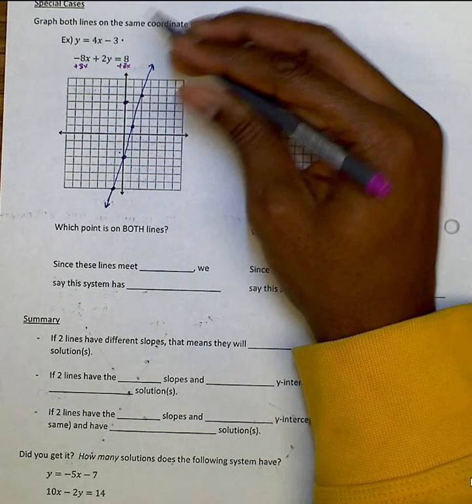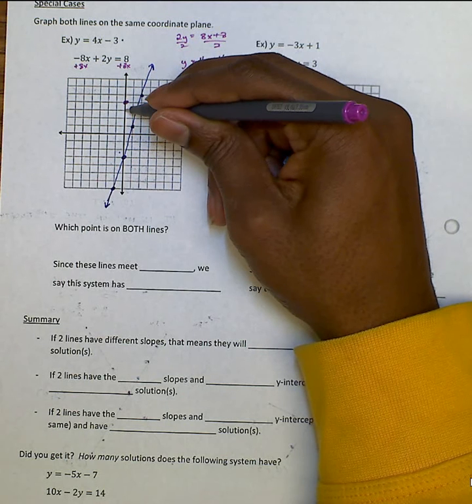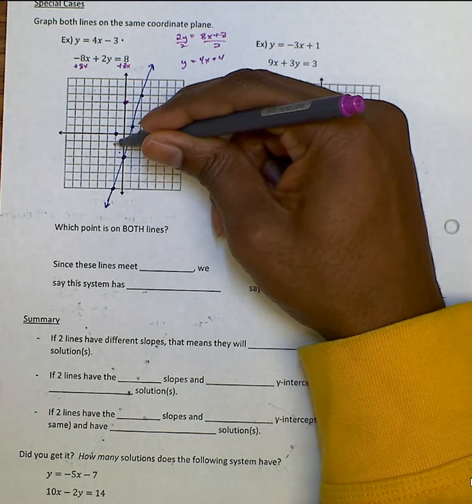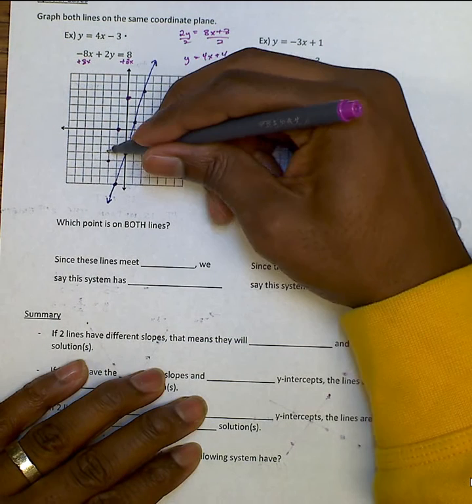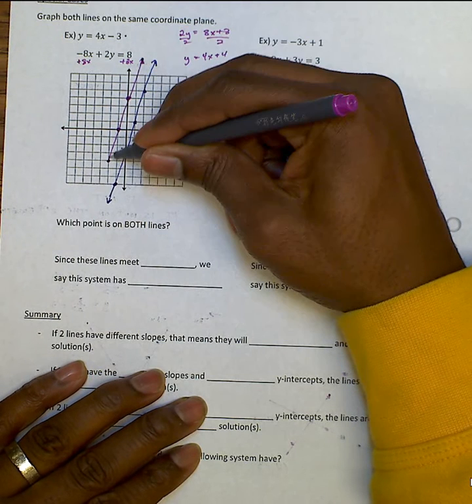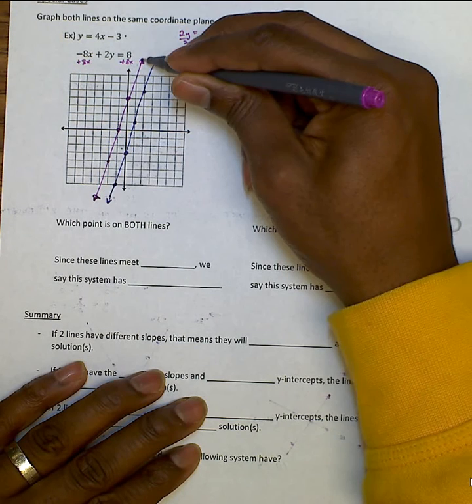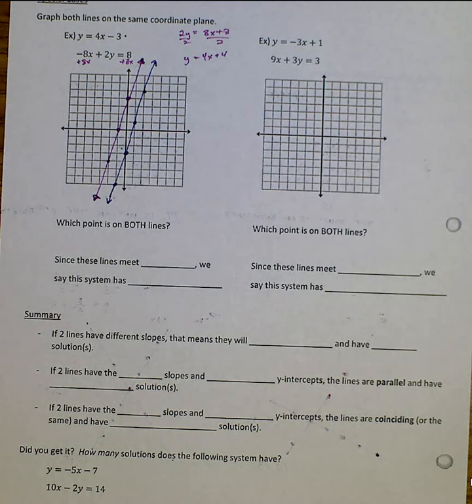Slope is 4, so I could go up, but it doesn't have enough space. I'm going to go down 1, 2, 3, 4, and to the left 1. Okay? And now as I connect these dots, you should notice that not only do my lines not meet in this graph, but they actually won't meet ever. Okay?